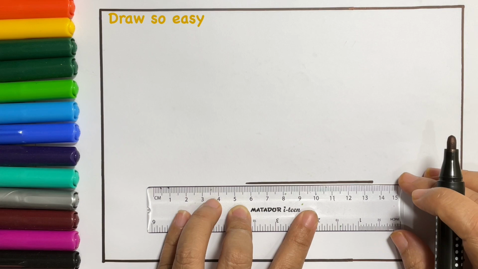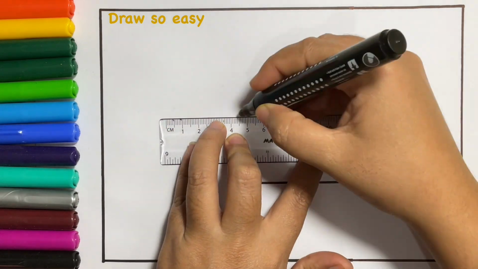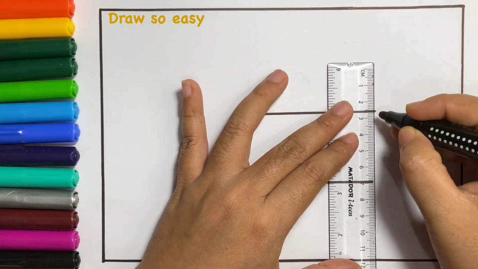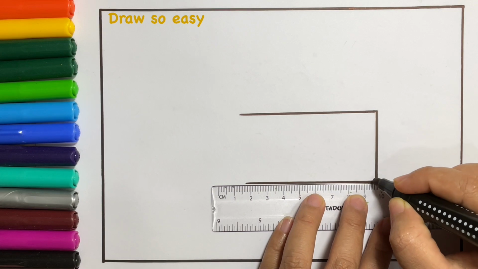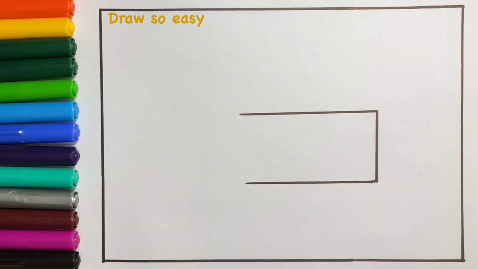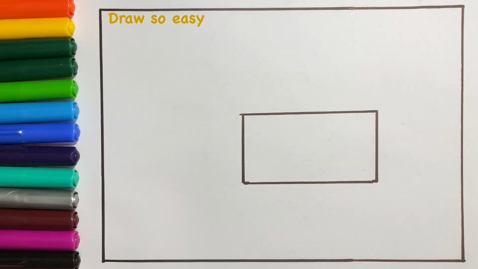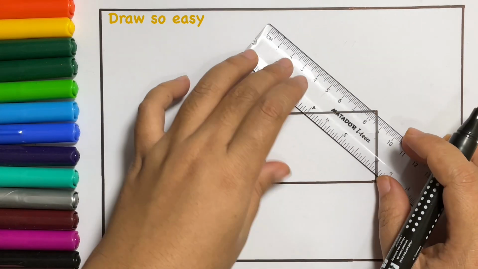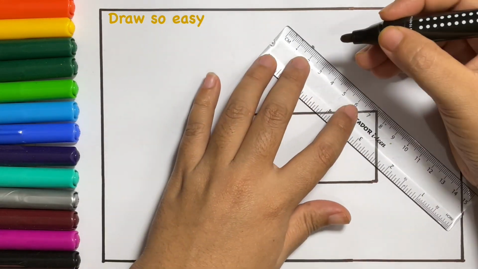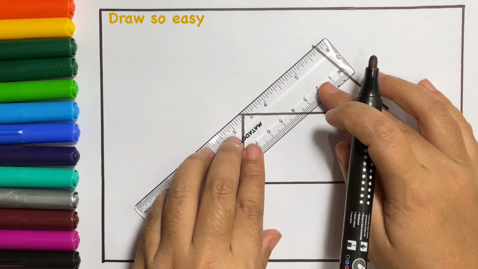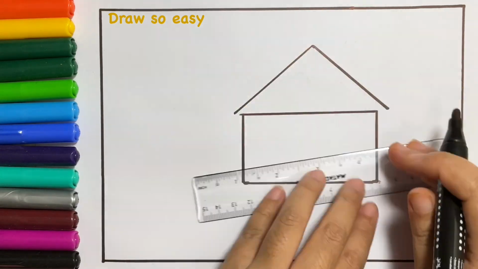First, let's draw a house. We will start with a big rectangle. This will be the main structure of our house. Now, on top of the rectangle, let's add a triangle for the roof.